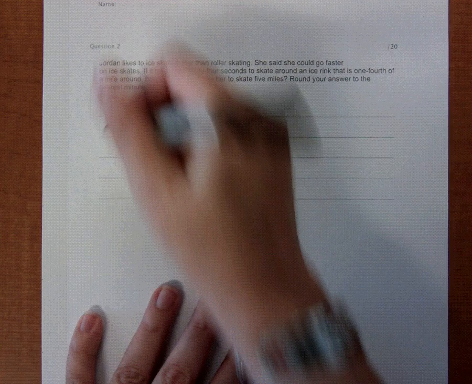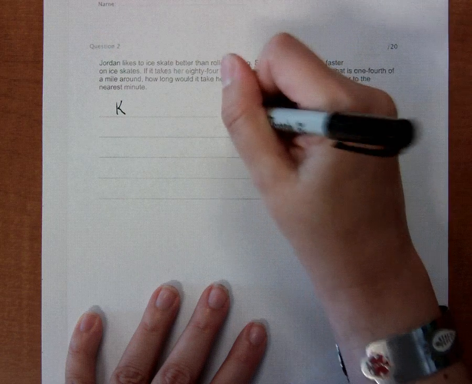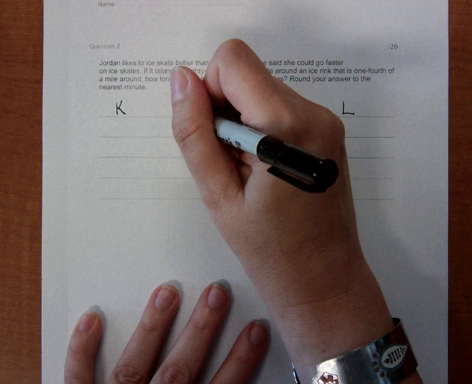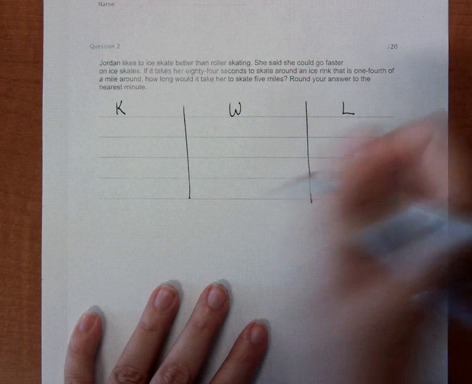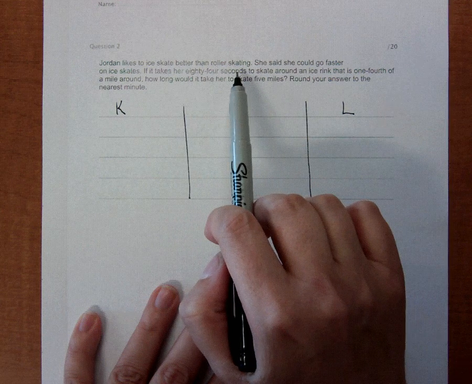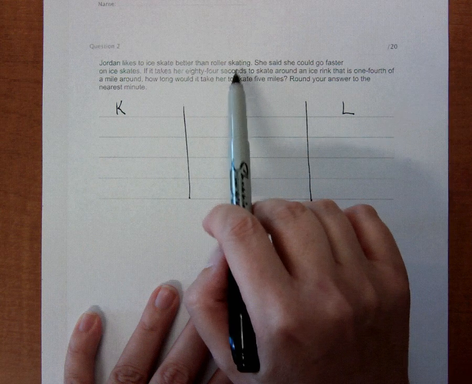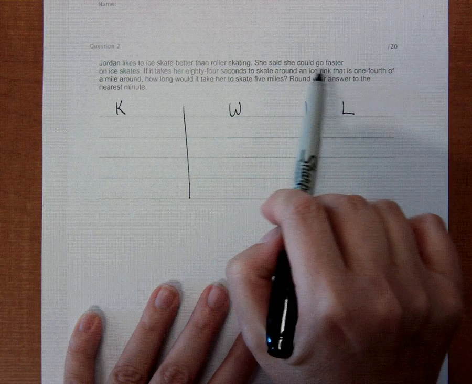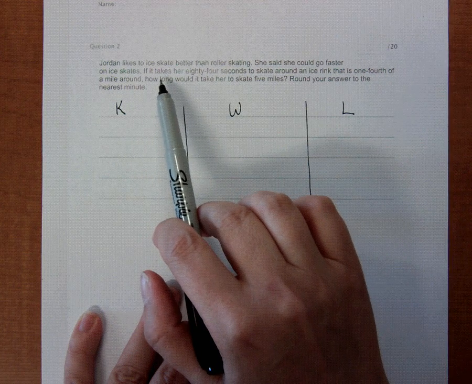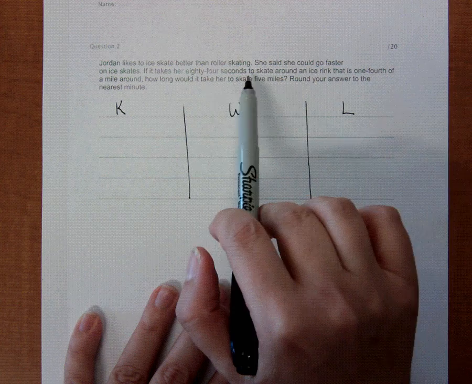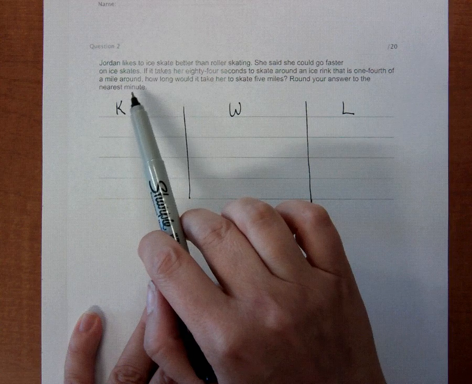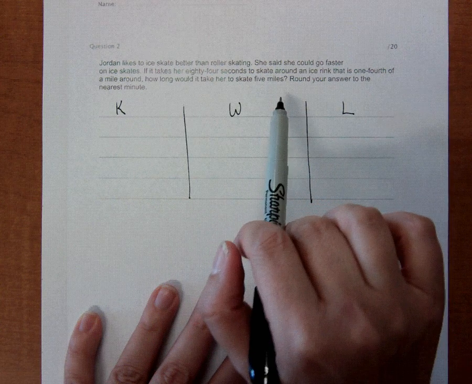Okay, so again, we're going to start with this: what do we know, what do we want to know, and what have we learned? KWL. All right, let's go back to the first sentence. Jordan likes to ice skate better than roller skating. That's nice, but it's not important information. She said she will go faster on ice skates. That's great, but it's not important information. If it takes her 84 seconds to skate around the ice rink that is 1/4 of a mile, how long will it take her to go 5 miles?